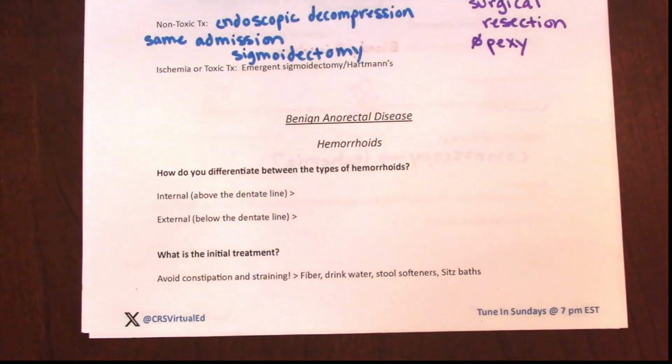Next up is a bunch of topics on benign anorectal disease. First up, we have hemorrhoids. So, Connie, how do you differentiate between the two types of hemorrhoids? And what are the two types of hemorrhoids?